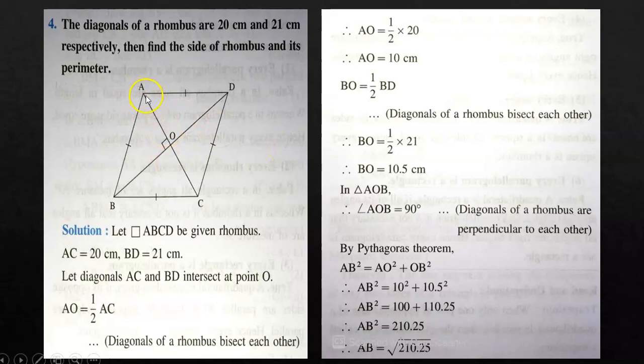This angle, my dear students, angle AOB is 90 degrees. The diagonals of a rhombus are perpendicular to each other. So by Pythagoras theorem, I can find this hypotenuse in this triangle AOB. So in triangle AOB, angle AOB is 90 degrees. So by Pythagoras theorem, I get AB square is equal to AO square plus OB square.